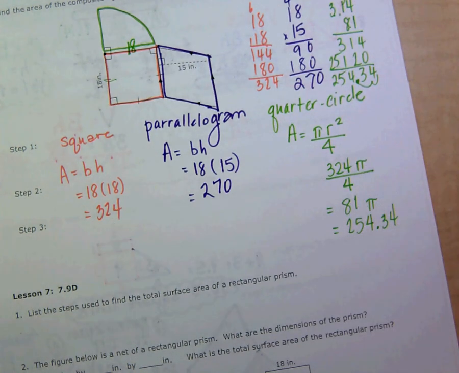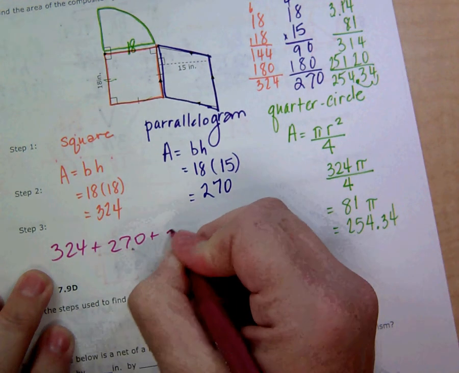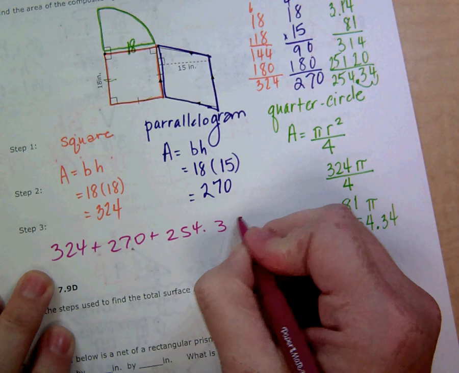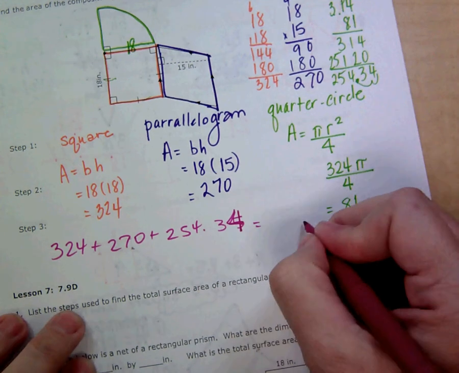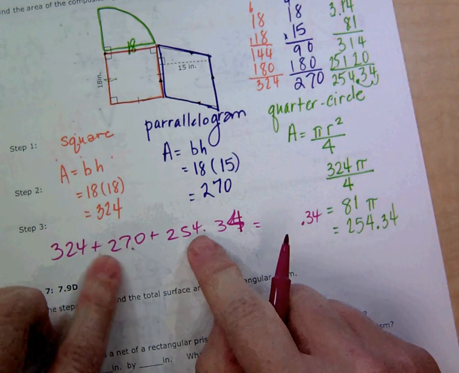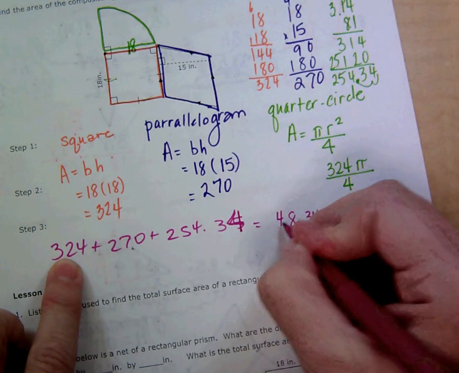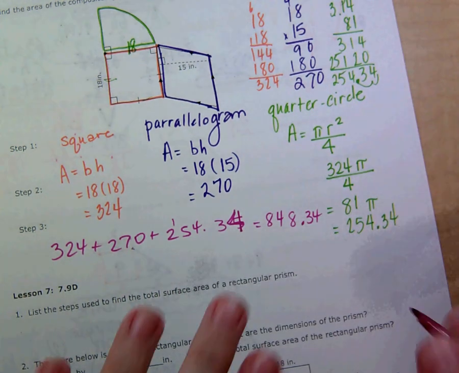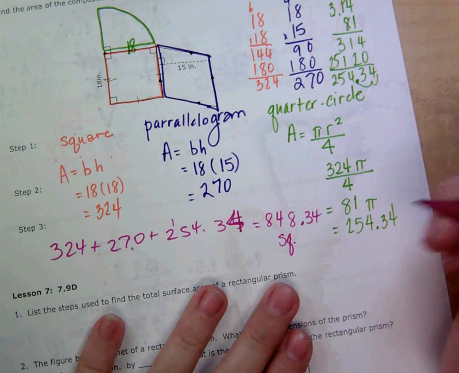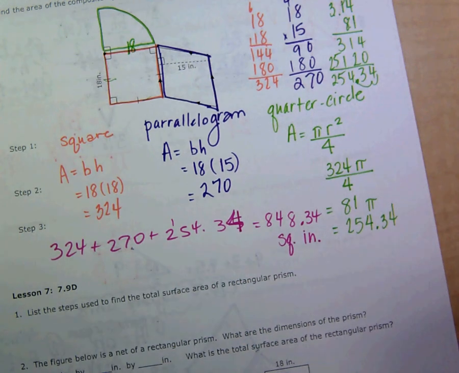So when I add them all up, I've got 324 plus 270 plus 254.34. I know that I get 0.34. And 4 plus 0 plus 4 is 8. And 5 plus 7 plus 2 is 14. So carry the 1. 3 plus 2 is 5. Plus 3 is 8. So 848.34 square units. No, inches. Don't forget your units, children.